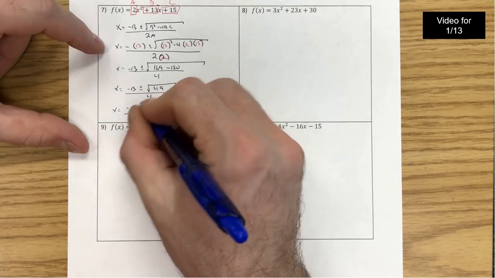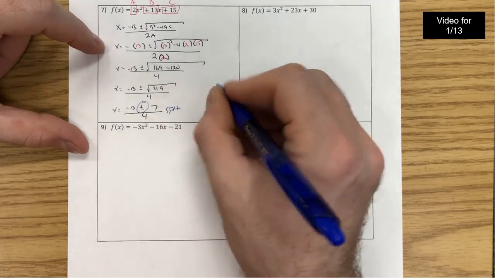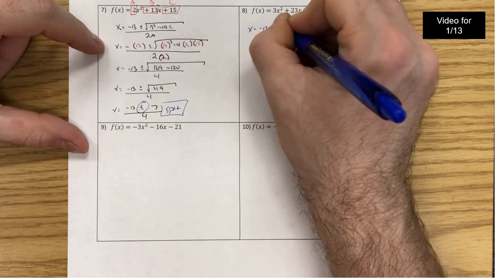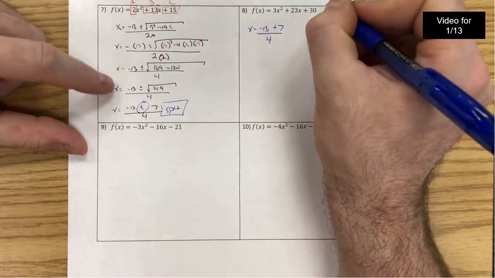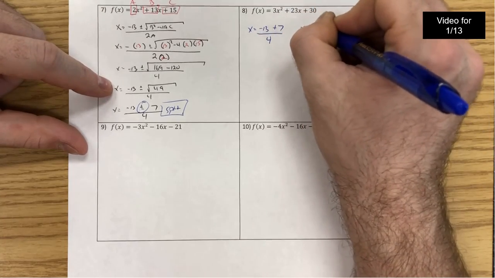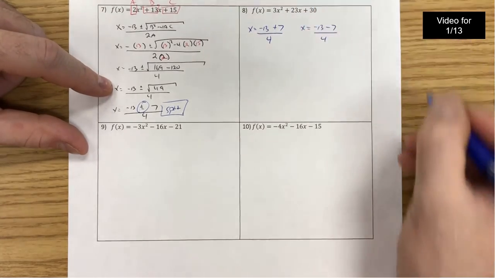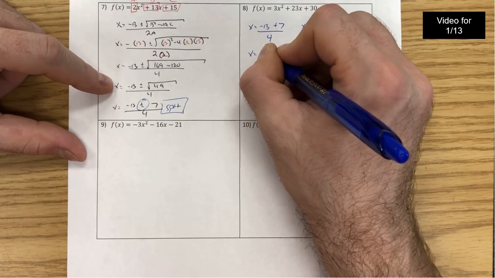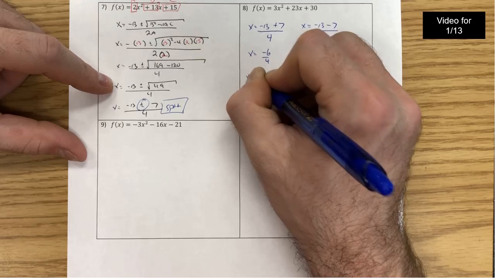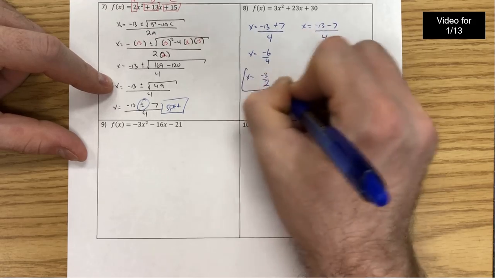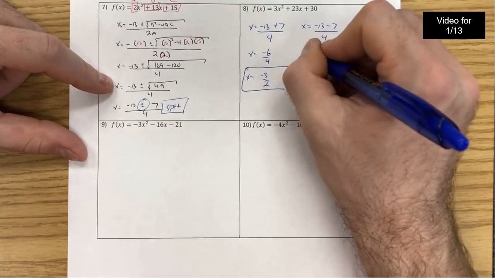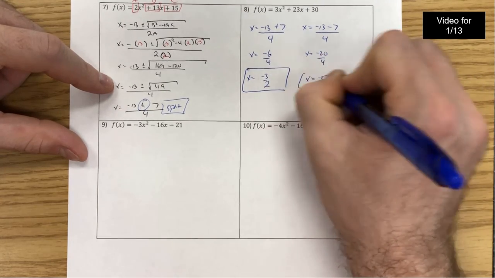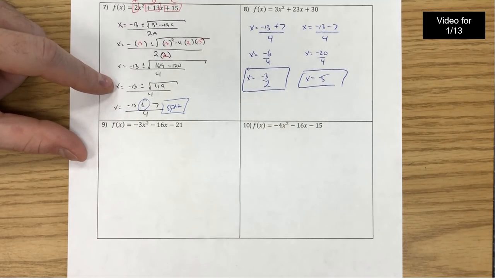Cool. And so at this point, I'm going to split. So I get x equals negative 13 plus 7, so I can get that distance to the right. I get x equals negative 13 minus 7, so I can get that distance to the left. Boom. There we go.